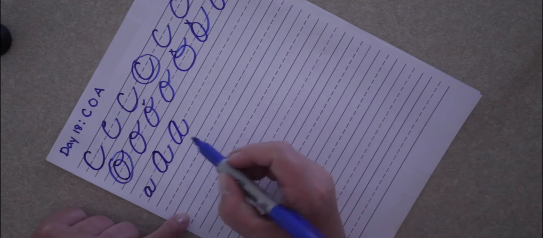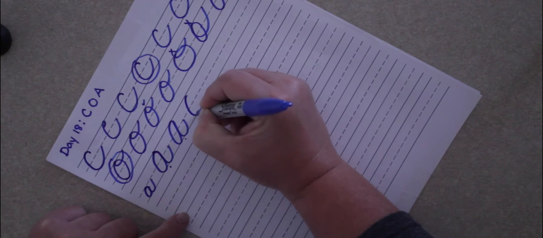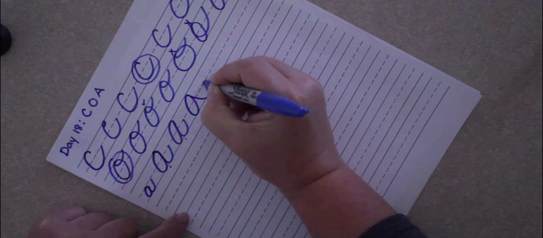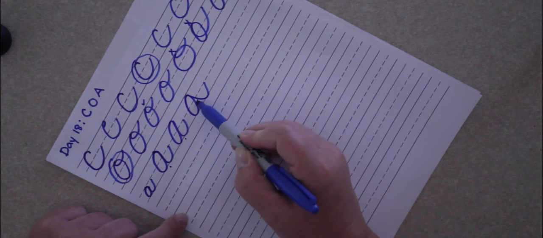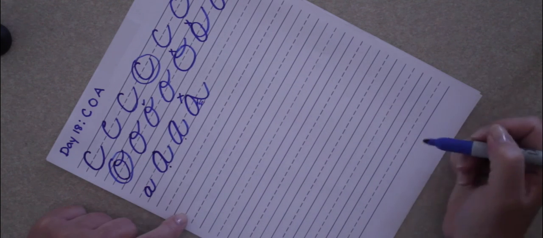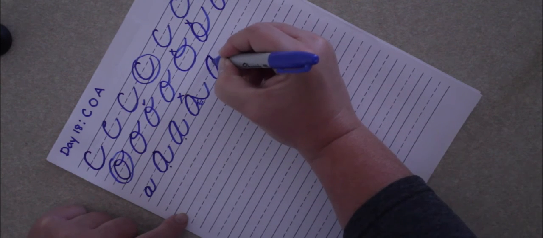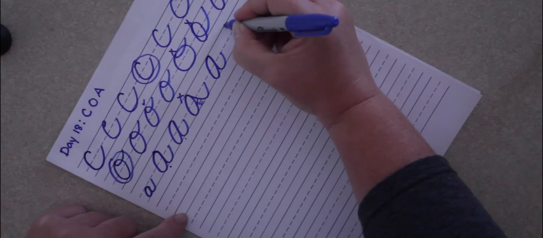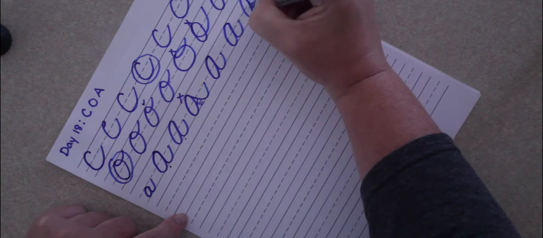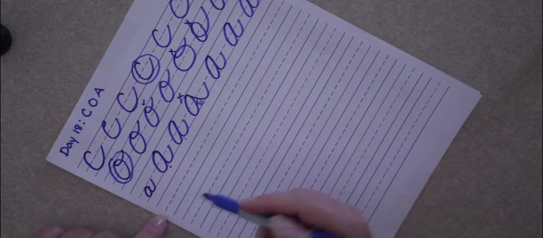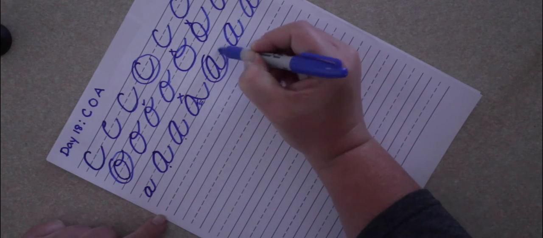Now what you want to be careful of is this little area right here. You don't want to make that too big. You don't want it to be like this. See how that and that do not look the same? It's got too much space in here. So don't do that. You want to trace that almost all the way down. Okay, when you're ready, pause this video and make a line of capital A, and then go back and circle the one that you like the best.